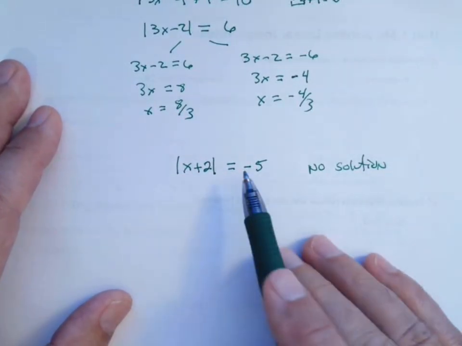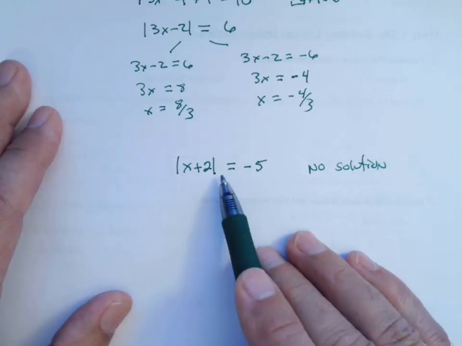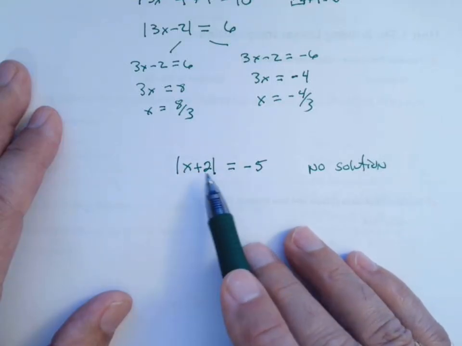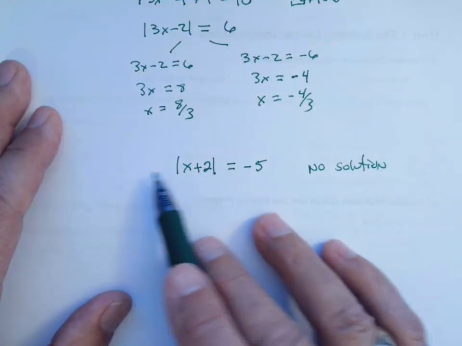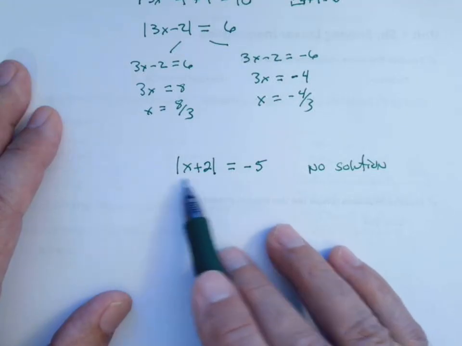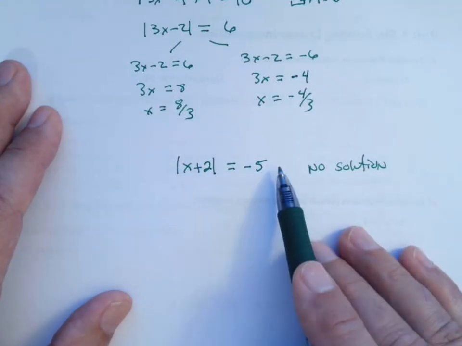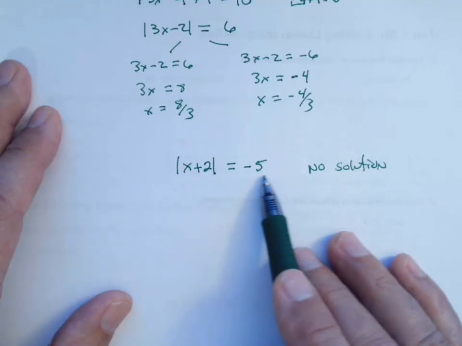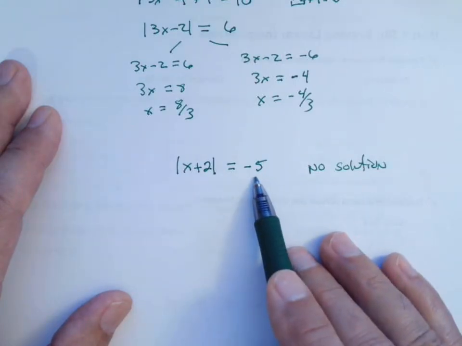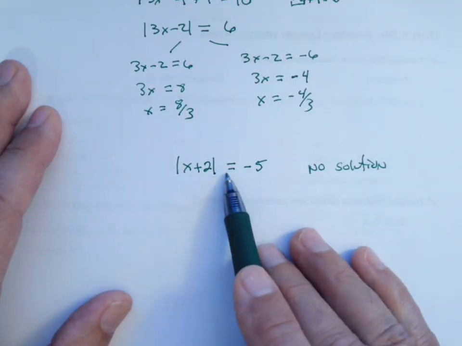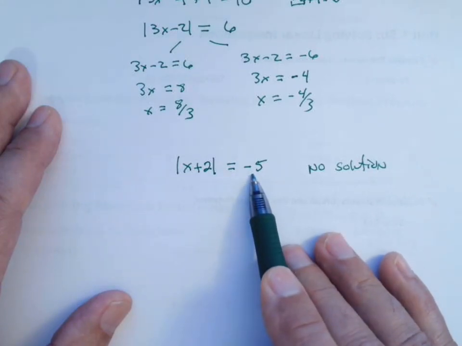Here is an example of one where you would stop at this point. Once you have gotten it down to the absolute value by itself on one side, so if there were other things on this side of the absolute value, you get rid of them first, and if you ended up with something that looks like this, you stop, because an absolute value can never equal a negative number.